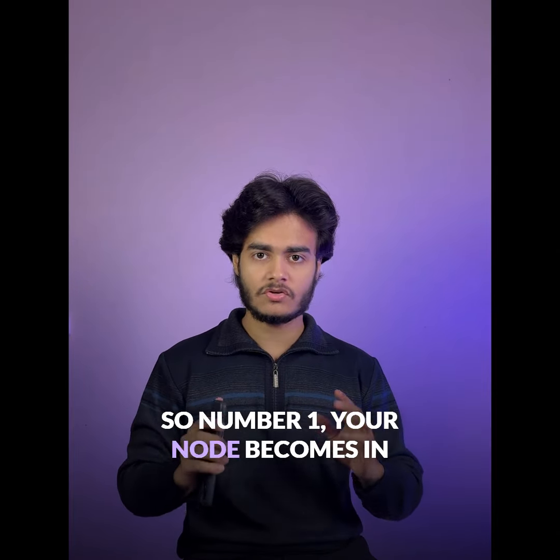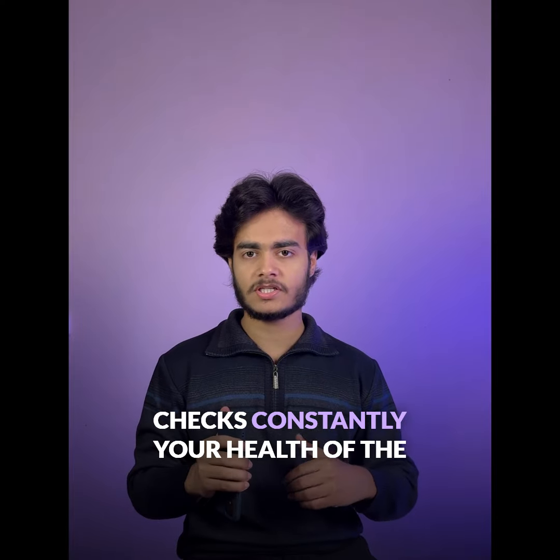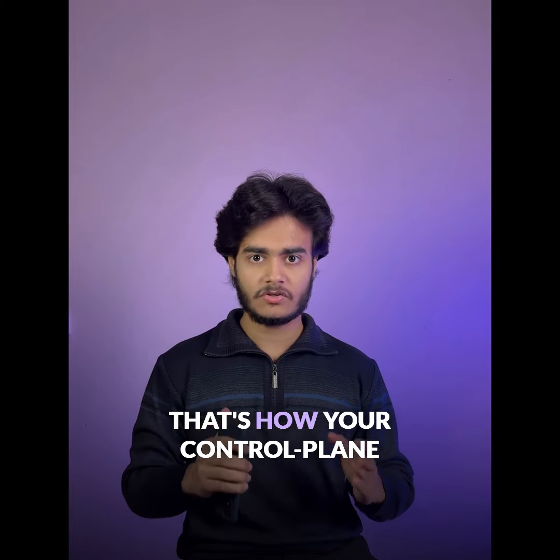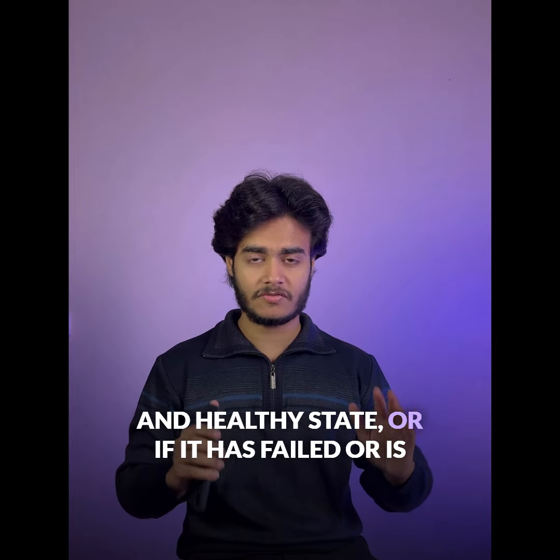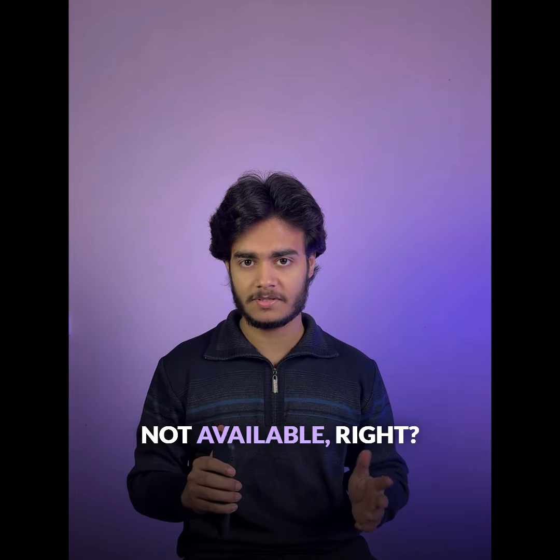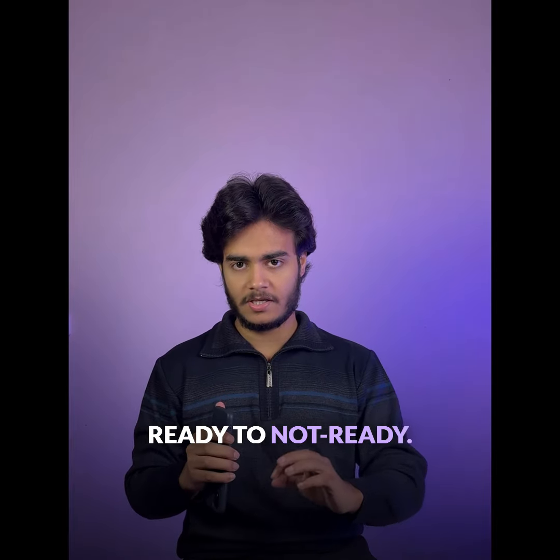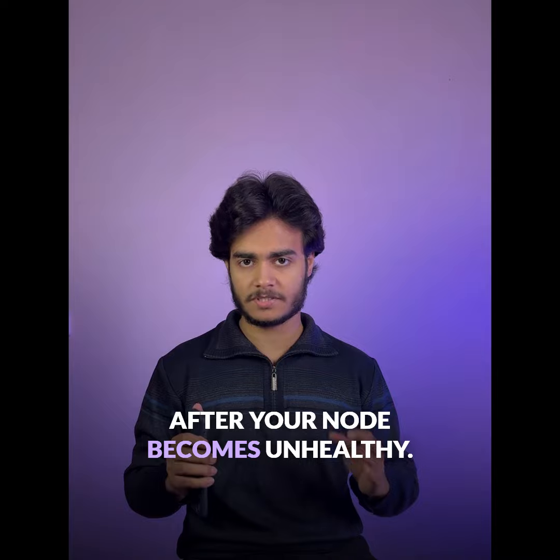So number one, your node becomes a not ready state because Kubernetes constantly checks the health of the node using kubelet heartbeat. And that's how your control plane knows that the node is in a ready and healthy state, or if it has failed or is not available, right? So your node status would go from ready to not ready. And it usually happens within 40 seconds after your node becomes unhealthy.